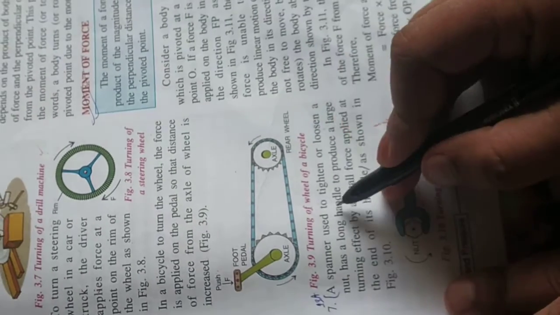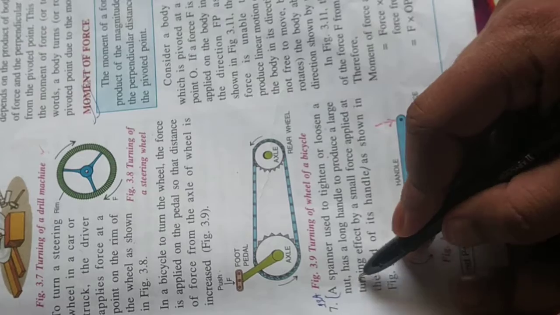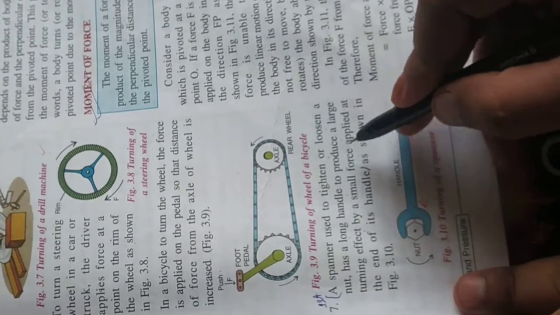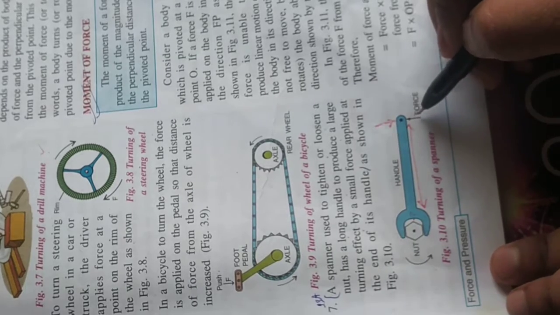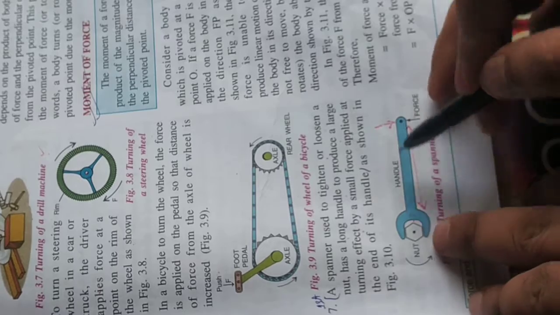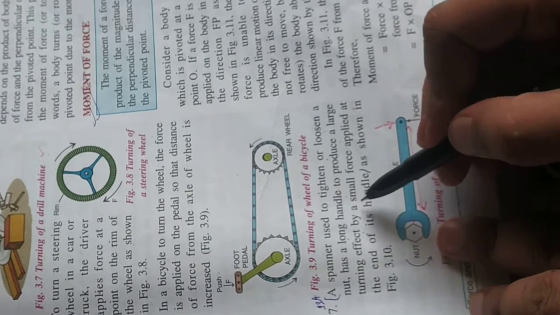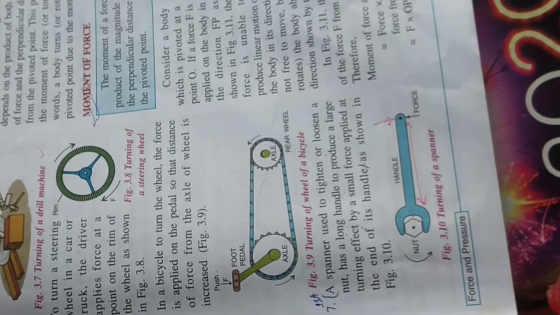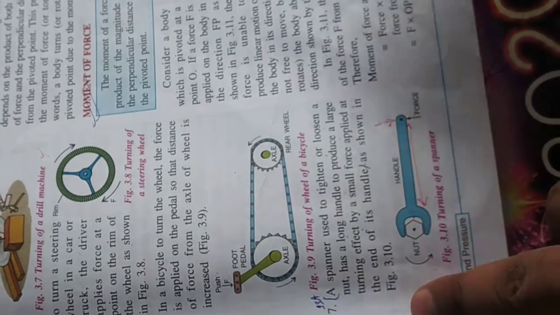A spanner used to tighten or loosen a nut has a long handle to produce a large turning effect by a small force. Just a small force at the end of the handle will create a large turning effect, as shown in the figure. So these are some examples of the turning effect.